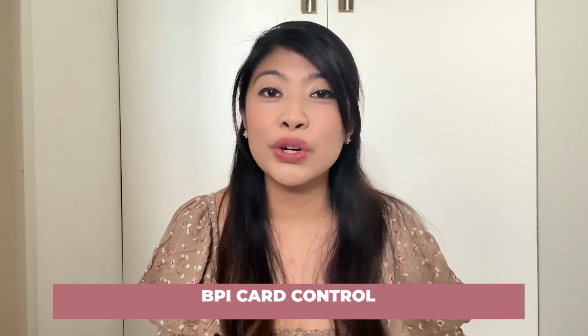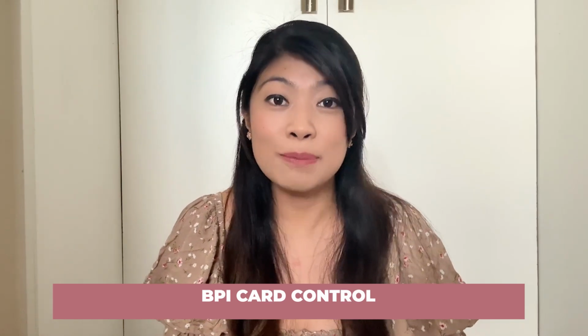May BPI credit card or debit card ka ba? Are you worried for its security? Or maybe you just want more control sa paggastos? Let me show you how the BPI Card Control feature on the mobile app helps you secure and manage your cards, all from your phone.